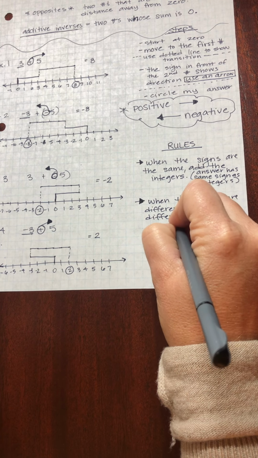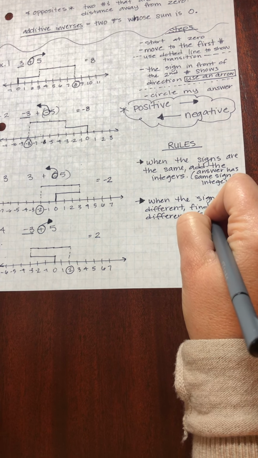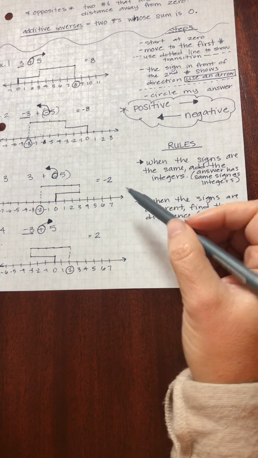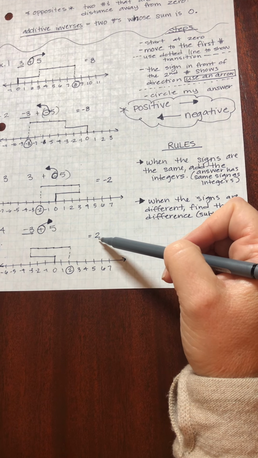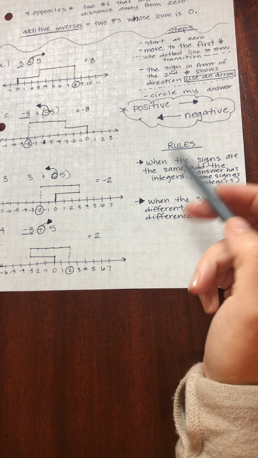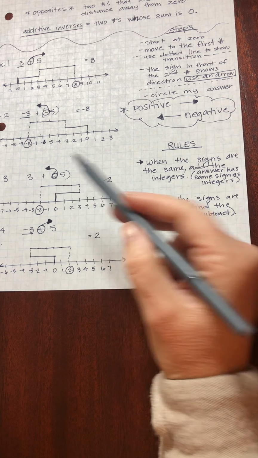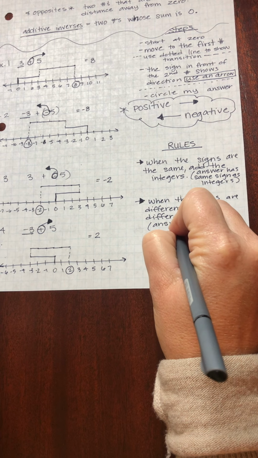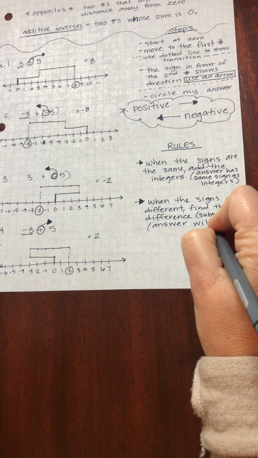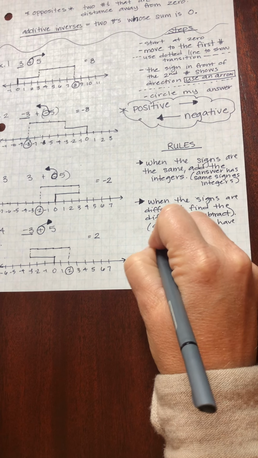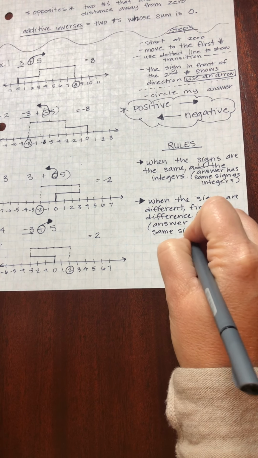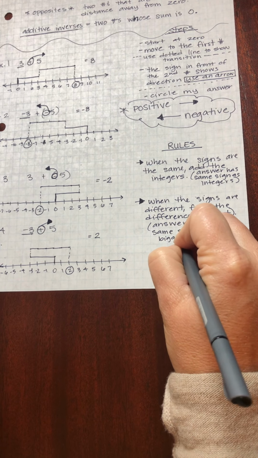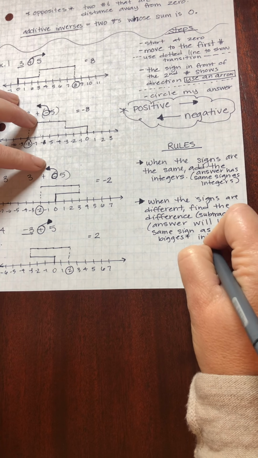Remember, difference means subtract. Here we had one negative answer and one positive answer, so you have to pay attention to the numbers. The answer will have the same sign as the biggest integer in the problem.